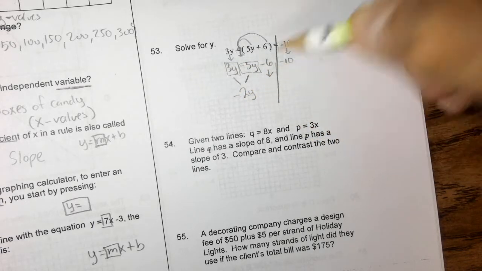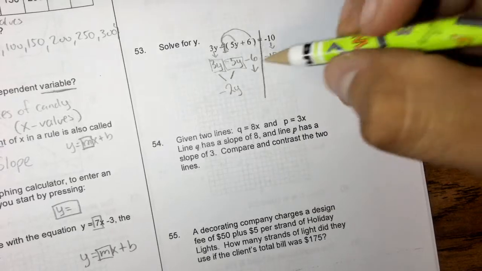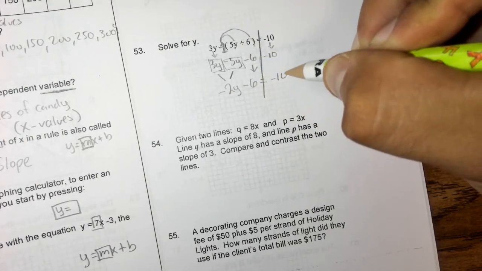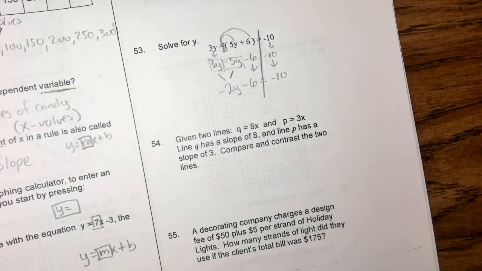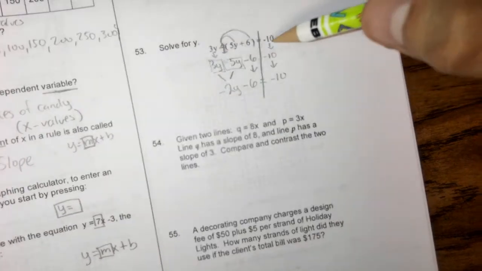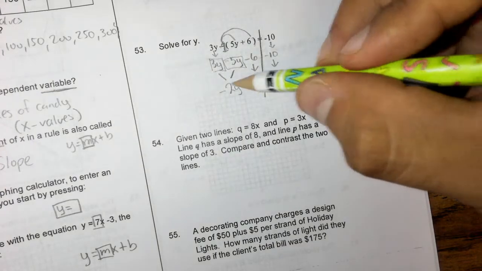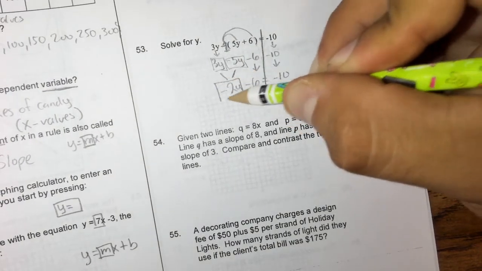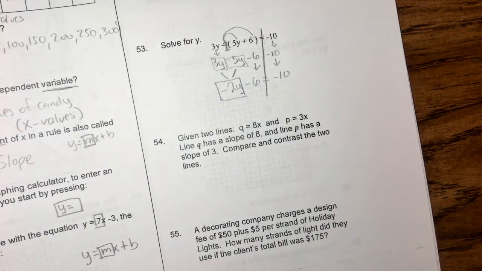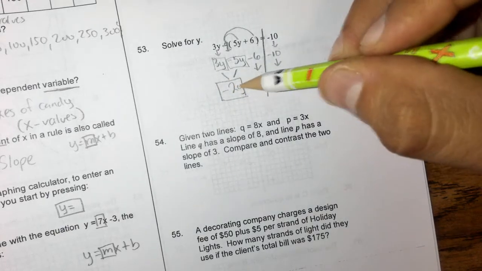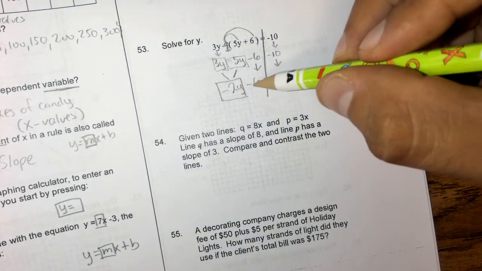And then again, I like to work my problems one step at a time, so I bring everything else down. -2y minus 6 equal to -10. As you can see, I haven't touched the -10 at all, so it just keeps coming down. Now that I'm at the -2y, I can box that in. The reason that I box things in is it helps me identify what I'm solving for. Whatever isn't in my box, that's the thing that I have to get rid of. So in this case, it's going to be -6.